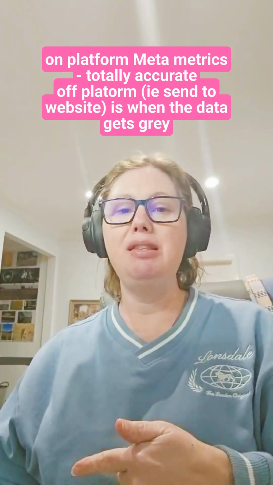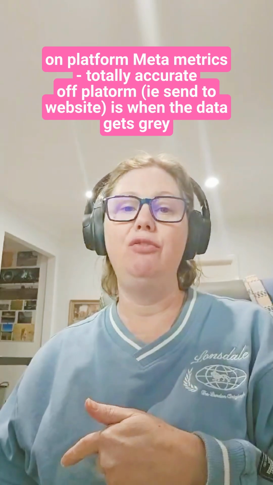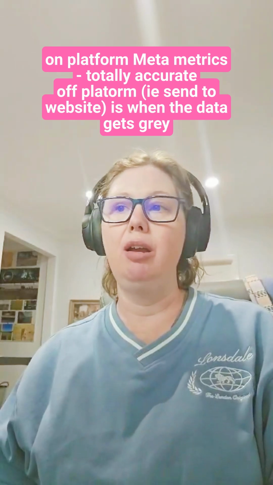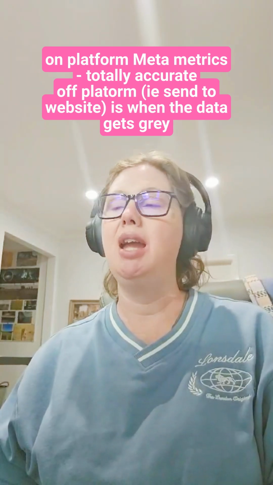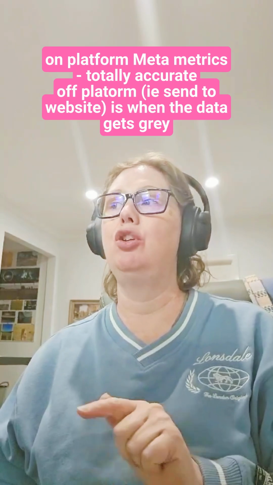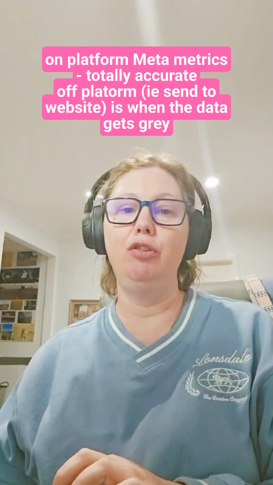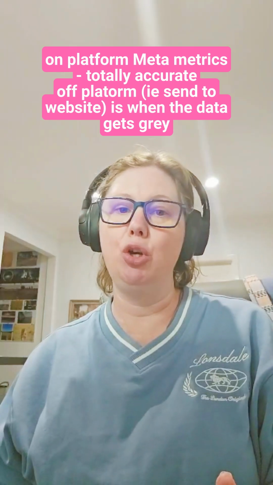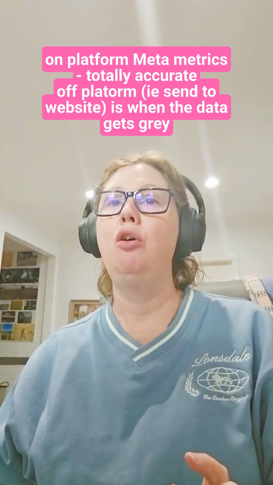But as soon as you send somebody off Meta, which is why I always have GA4 open, then once you send them to your website or somewhere else, you've really got to imagine that data is super grey and will not be accurate. Hence, the viewed content result of 61 cents per viewed content is good, but it's potentially lower than that. It's just that Meta can't capture all the people that have landed on my website for that campaign. But the video views campaign is great. Again, that's continuing to feed a warm audience. That's why I like video view campaigns.